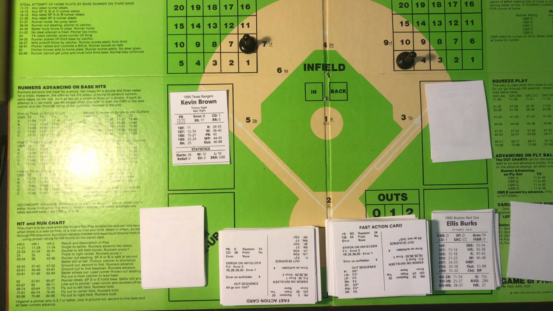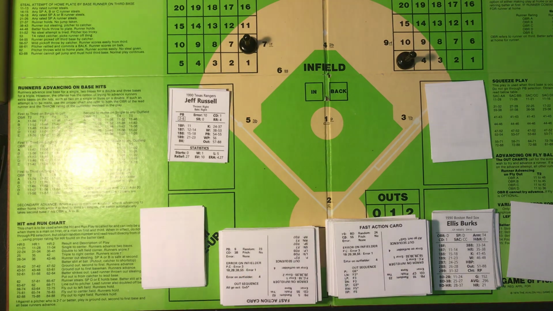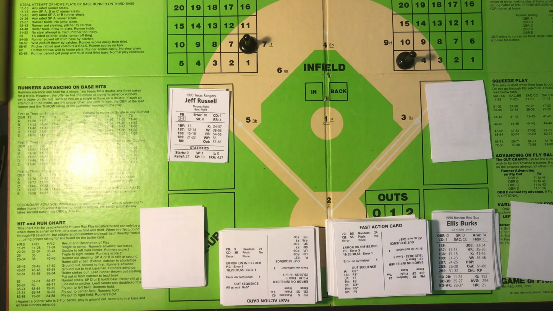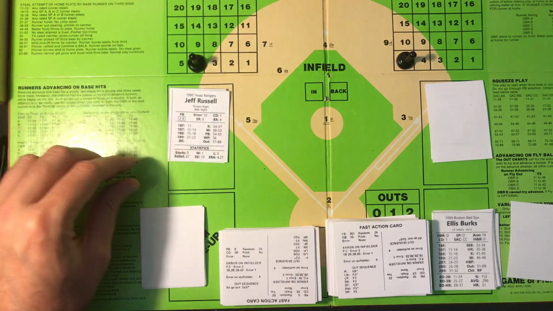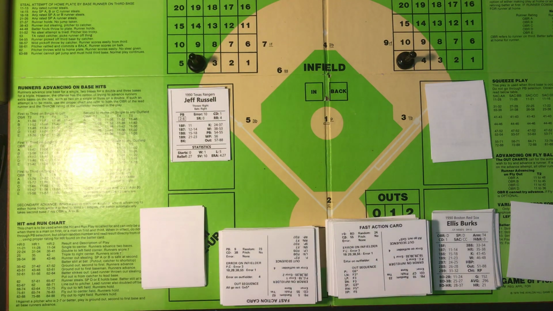And we are going to bring in Jeff Russell to close it out. Whatever happens, happens here with Jeff Russell now. So it's 8 innings for Brown. And now it's going to be Russell, not Rogers, who actually pitched in this game. Russell pitched the day before, but he is the closer, so this is a closing situation. So Russell is going to be a 4, so he doesn't pitch to many batters, as you can see. A 4 is only 4 opportunities to either give up hits, walks, and so forth.